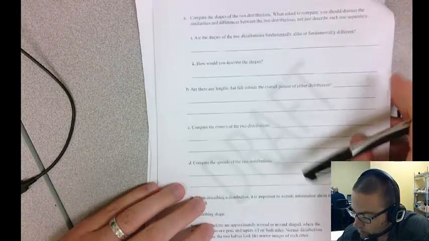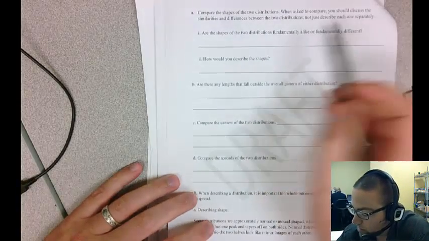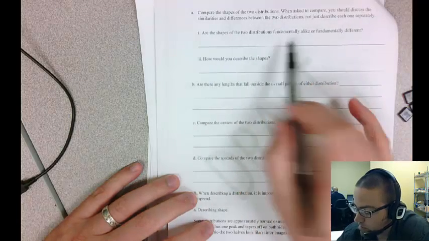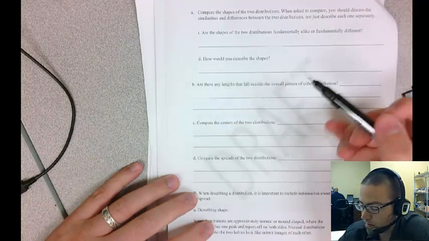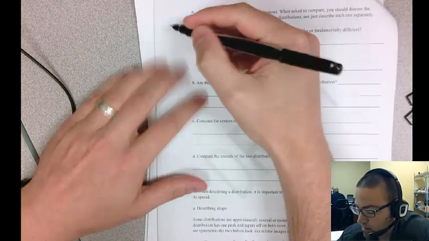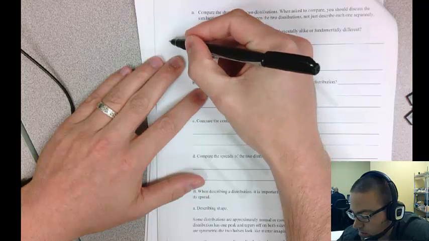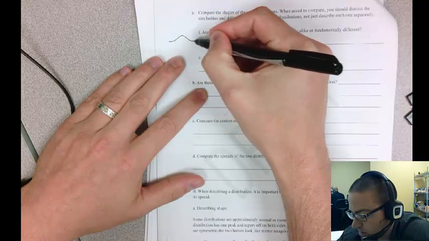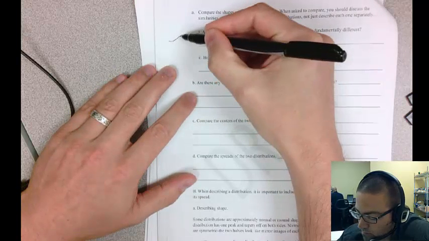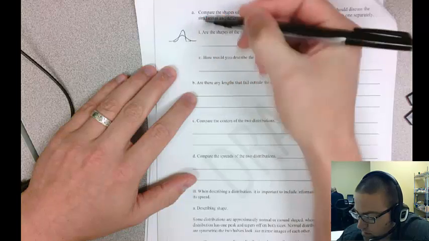Okay, so you're going to compare the two distributions that are on the previous page between male bears and female bears, and how are the two distributions fundamentally alike or fundamentally different. Basically the idea is, how are they spread out. So something that's kind of like that versus something that's kind of like this, right?